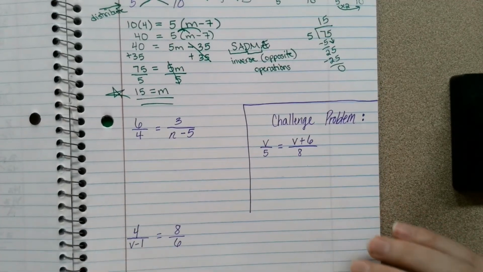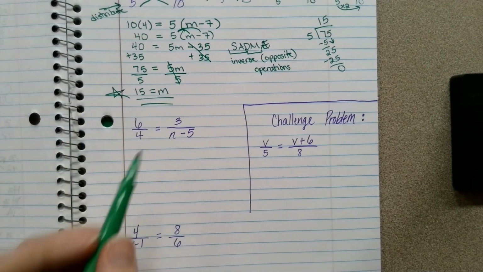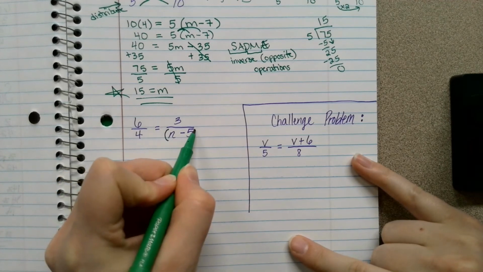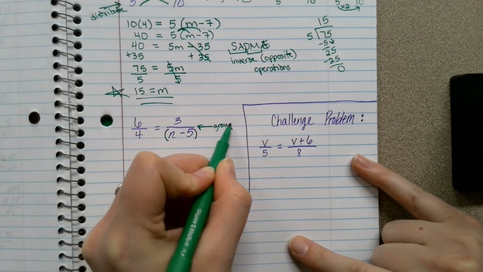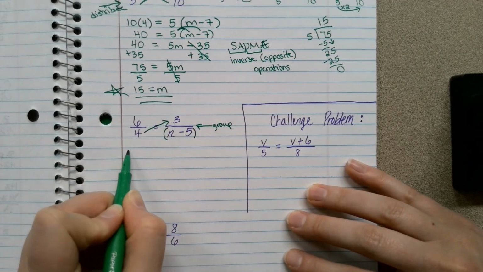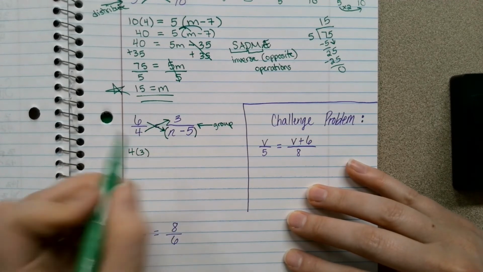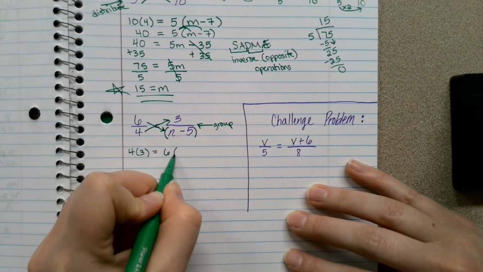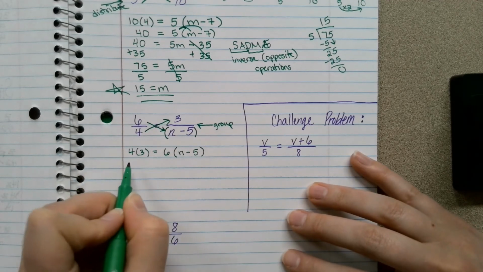For this next example, you'll notice that the grouping is in the denominator, and that's okay. We're still going to put parentheses around it because this fraction bar line means that there is a group. So we're going to do cross products, showing 4 times the 3. Same thing on the other side, 6 times the group in parentheses n minus 5. And simplify what we can.